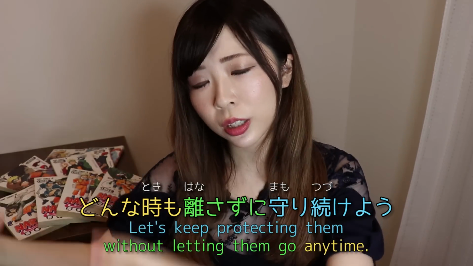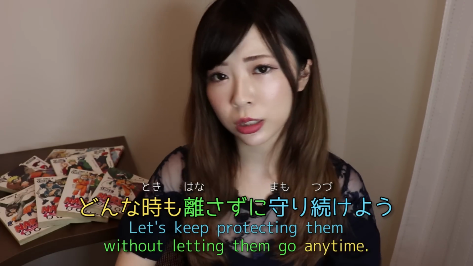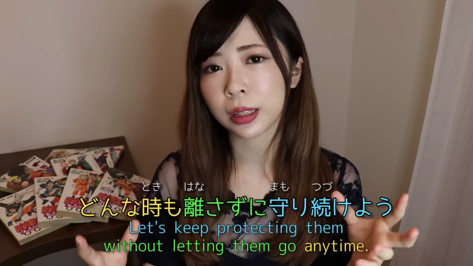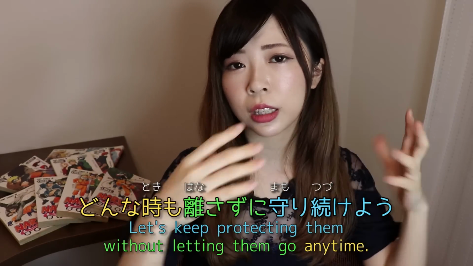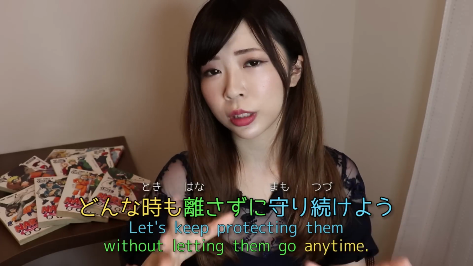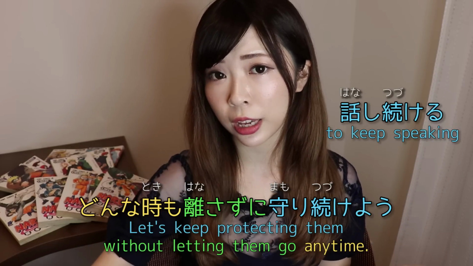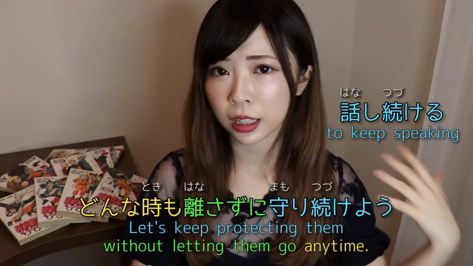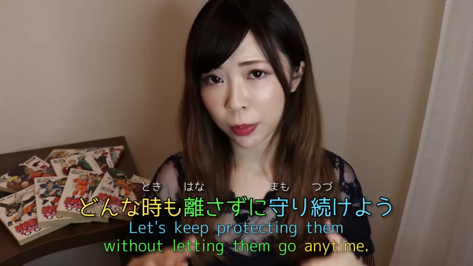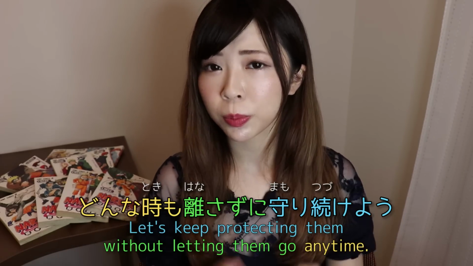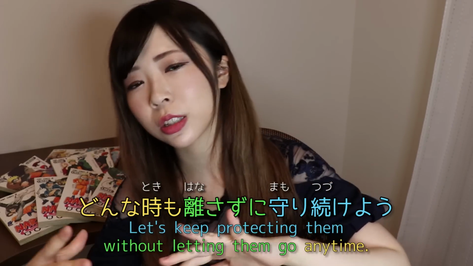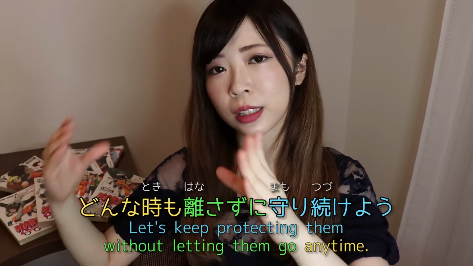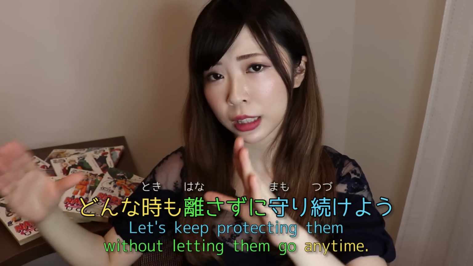守り続けよう. So 守る is to protect, and 守り続ける. 続ける means to continue. So to continue protecting. If you want to say to continue speaking, you say 話し続ける. So the stem of the masu form and then 続ける, then you can say to keep doing something. 守り続ける is to keep protecting, and then 守り続けよう. This よう, 続けよう, means let's keep, let's continue.